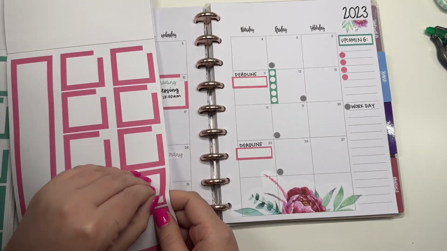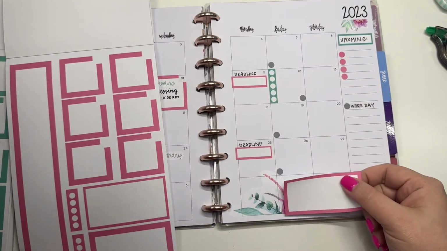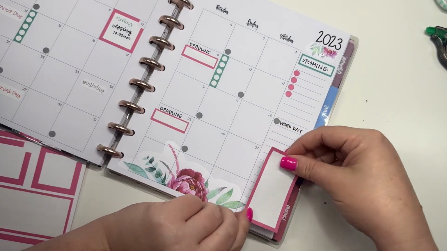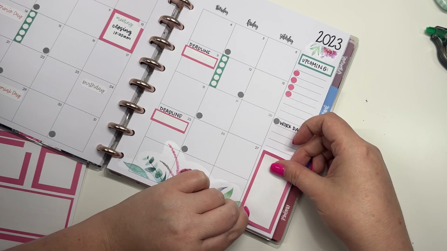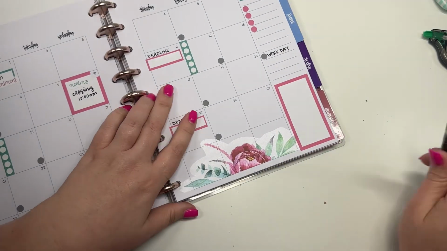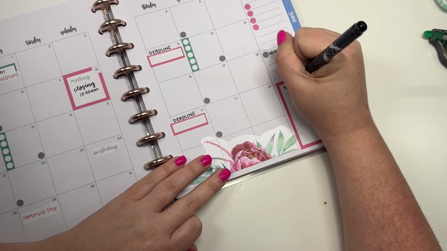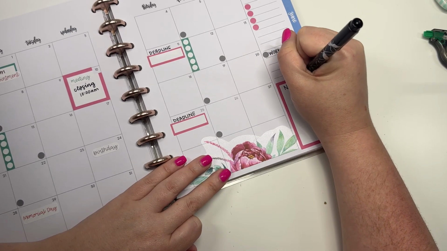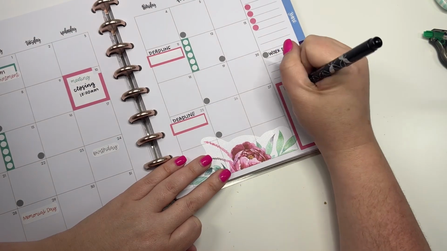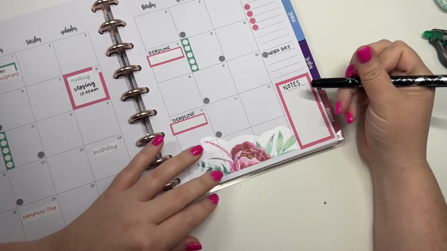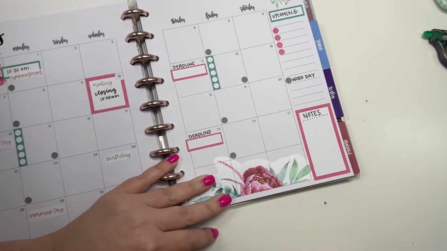So here, this box right here is technically meant to fit 2 this way, but you could take it and turn it sideways and put it in your sidebar. And then you could write notes. And then here you can jot down notes during the month of notes and inspiration.